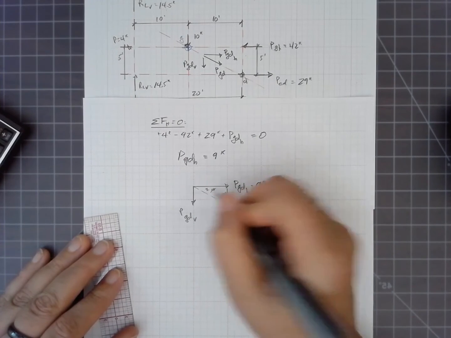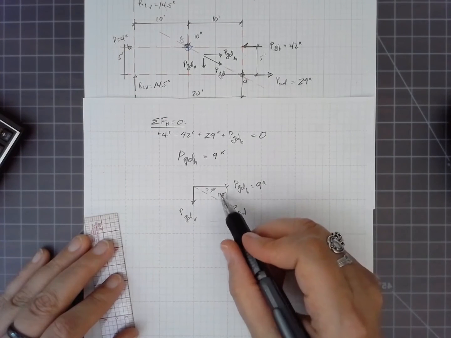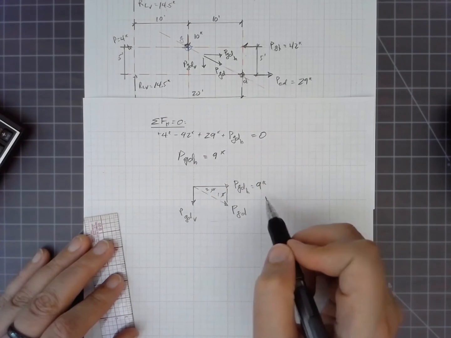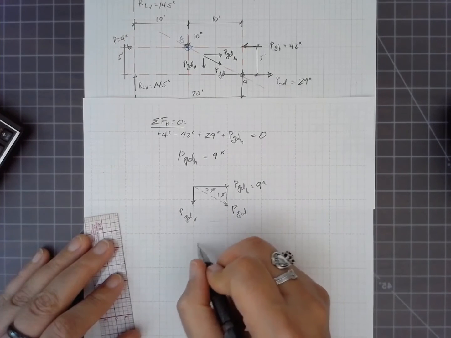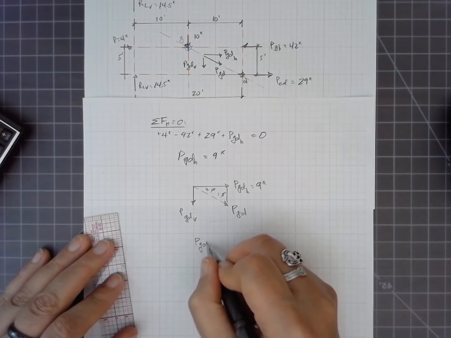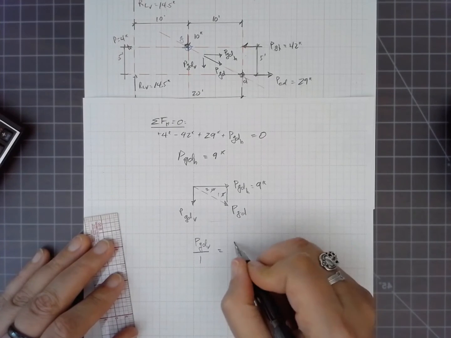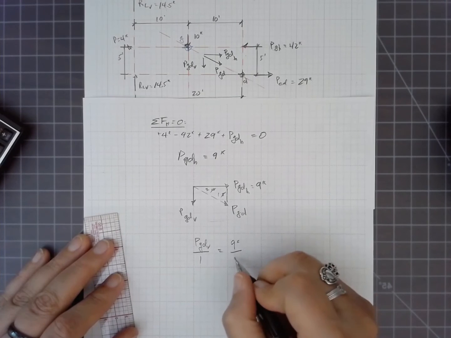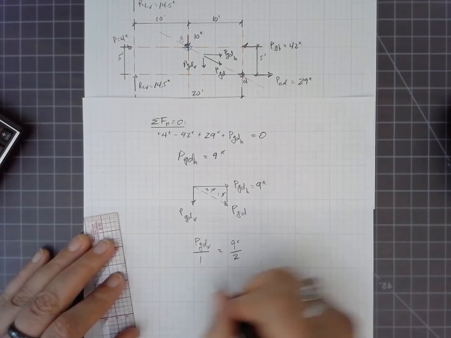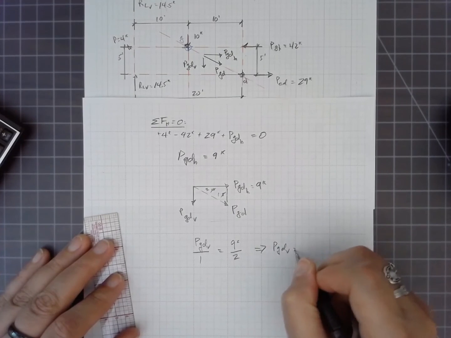That means that the force vertically is going to be half of what it is horizontally. So we can do that by ratio if we want to write that out long ways. P of GD vertical is to the side 1 as 9 kips is to the side 2, or that means that PGD vertical is 4.5 kips.